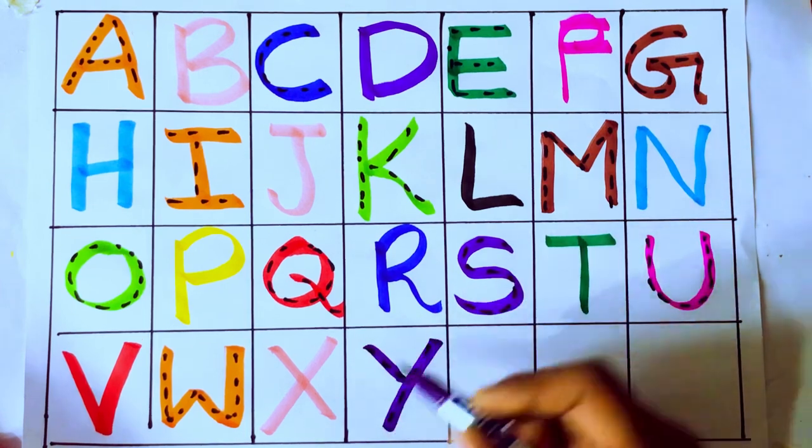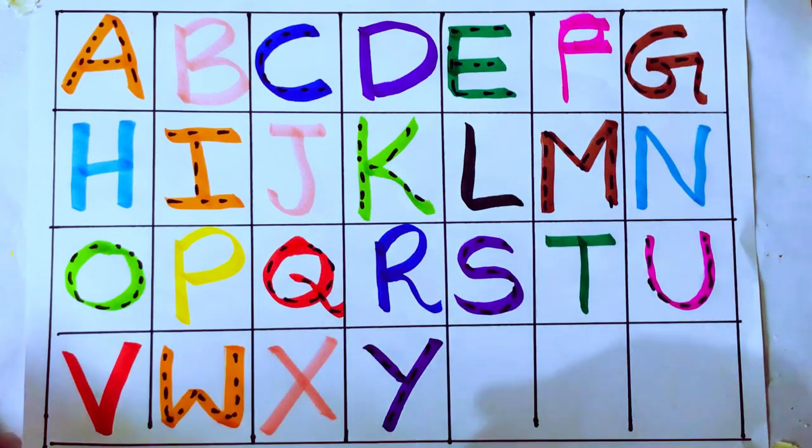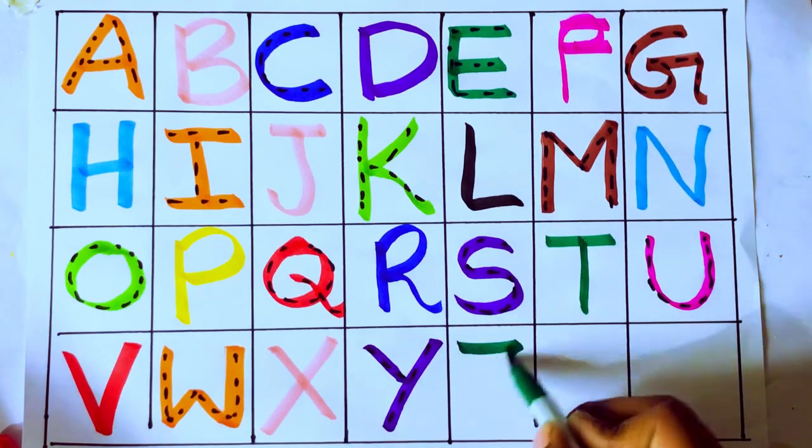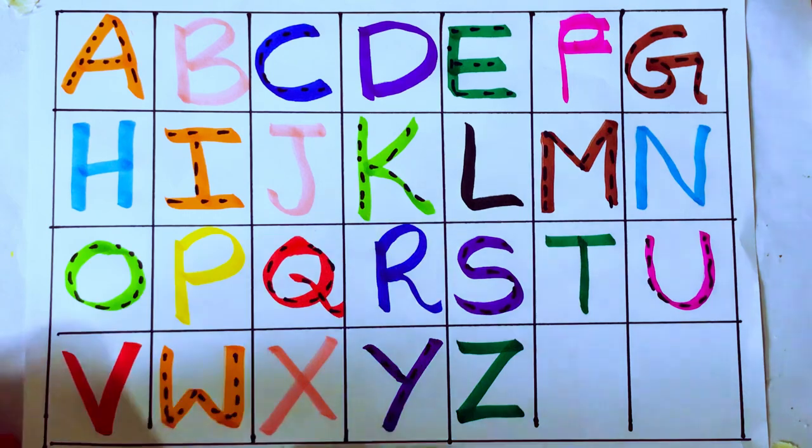Y. X after Y. Y for yellow. Green color. Z. Z for zebra.